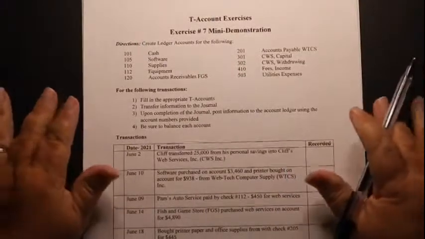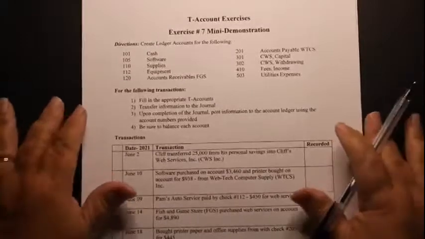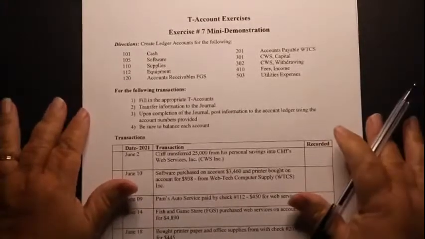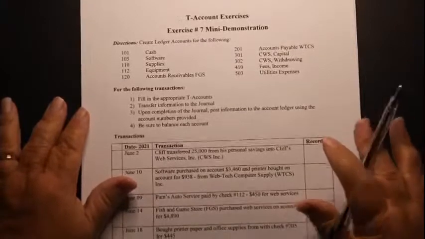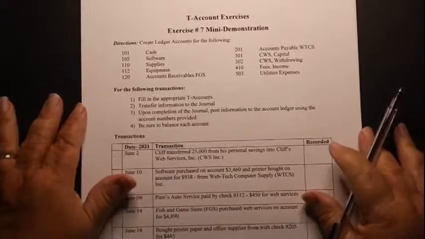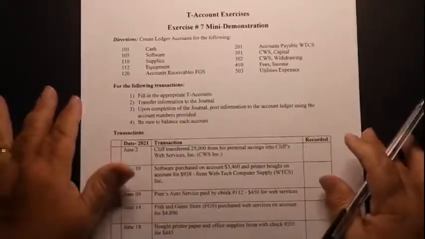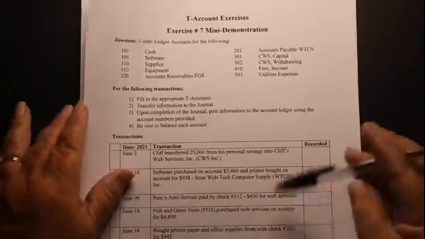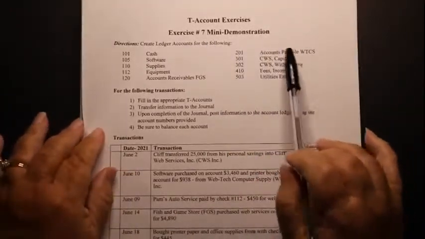Okay, so what we are going to do is post from the journal to the ledger cards, or ledger accounts. Let me show you what you're going to need. First, you need exercise 7, the mini demonstration we worked on last week.